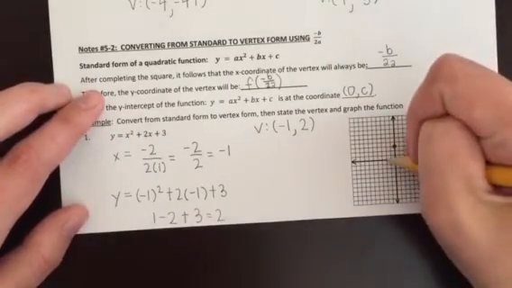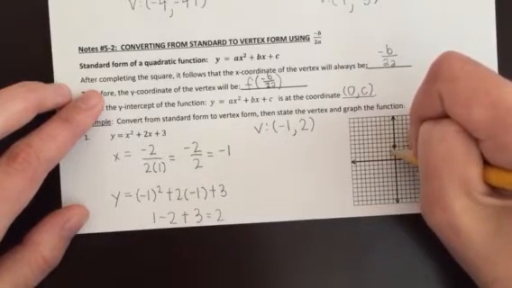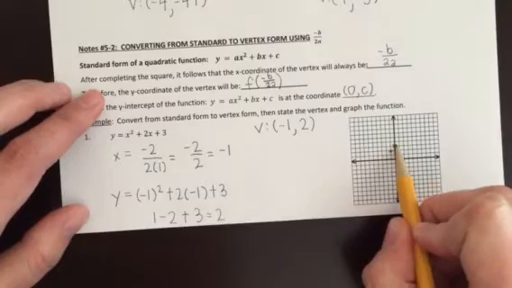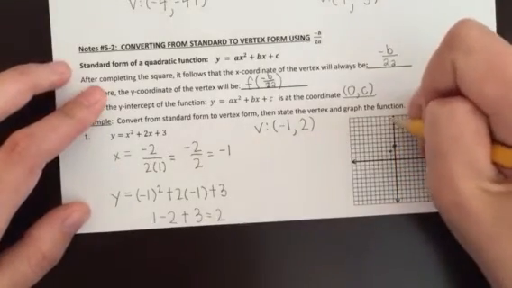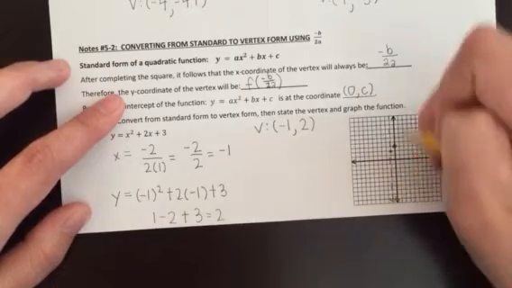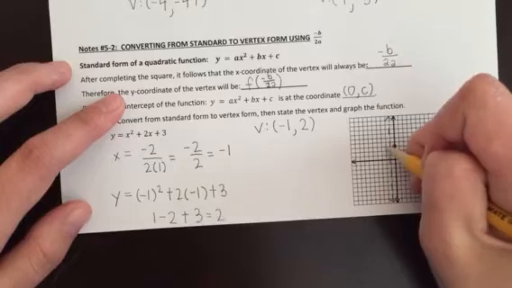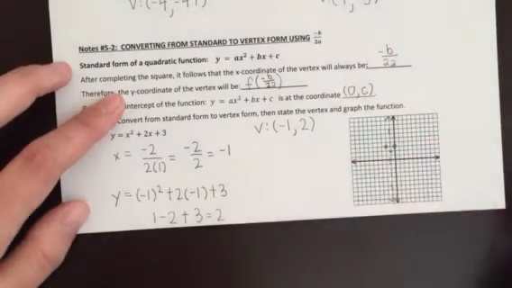So I can plot negative 1, positive 2. If that's my vertex and that's another point, because I know that where the vertex is the axis of symmetry, right here, it follows that there must be another point right here because it's symmetric.